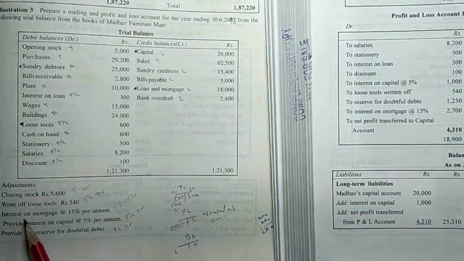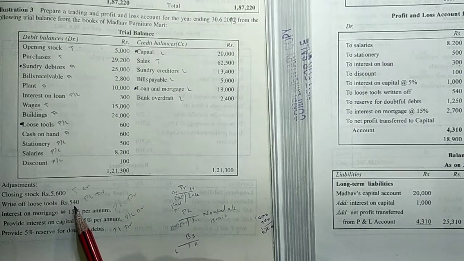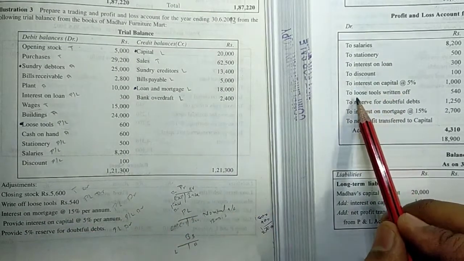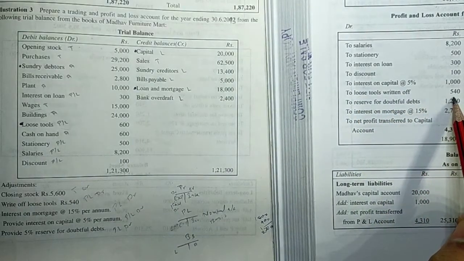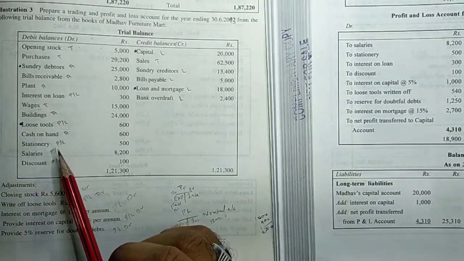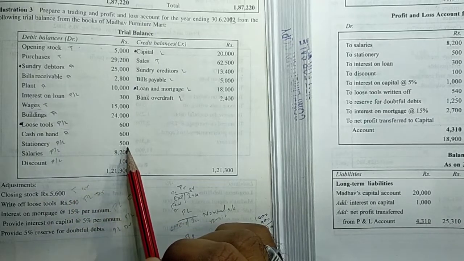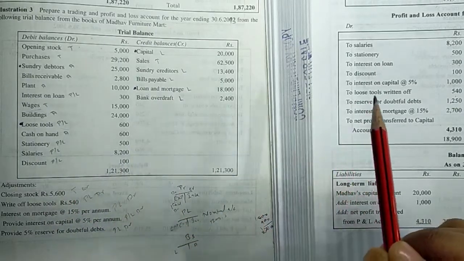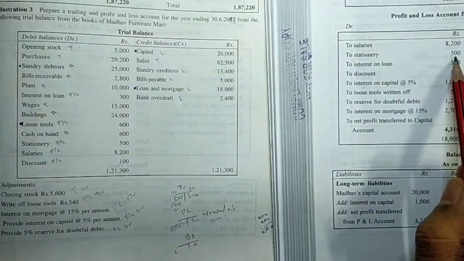Then write off loose tools, it's rupees 540. To loose tools write off, 540 rupees. Then another entry, stationery, which is 500.